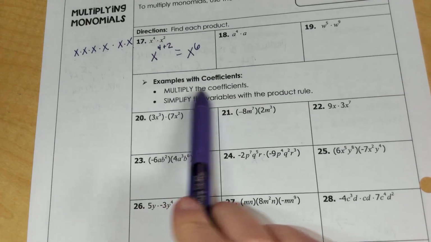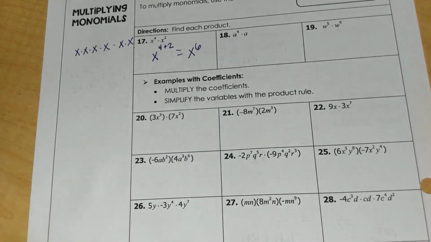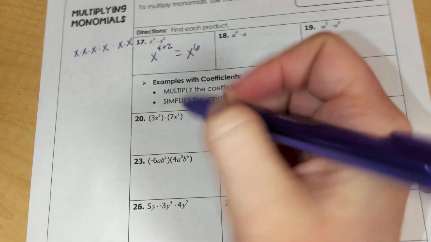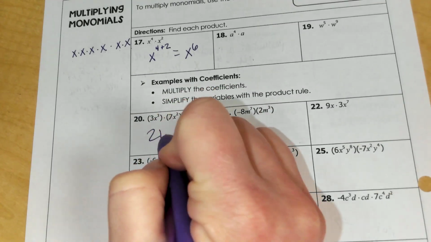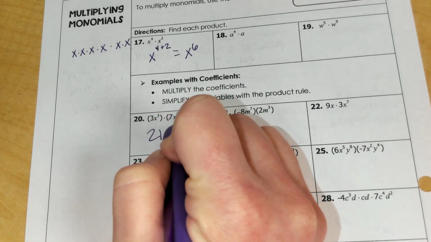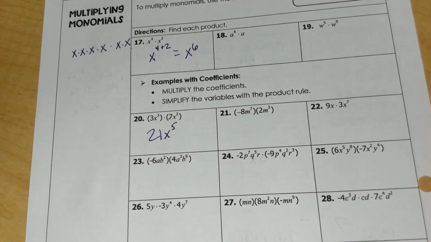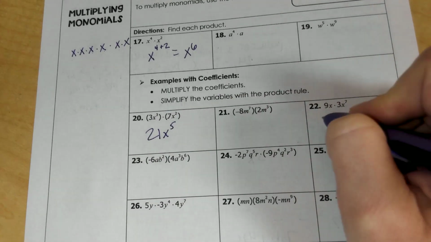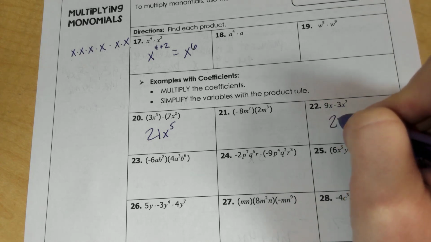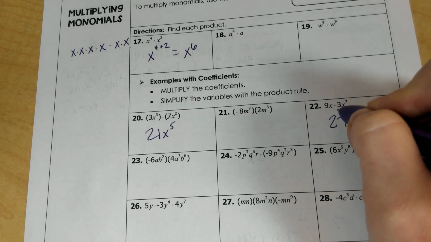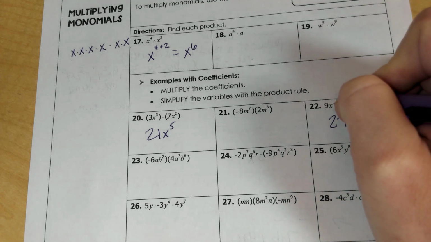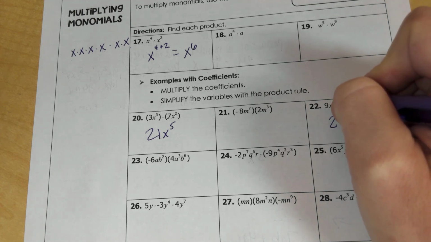Alright, now what happens if there are coefficients? Well, first off we're just going to multiply the coefficients together, and then we're going to multiply the variables together with the product rule. So for example, let's look at number 20 here. I'm going to multiply 3 times 7, I get 21. X cubed times x squared becomes x to the 5th, because we're going to add the 3 and the 2 together. Another example would be 22, where we have 9 times 3, which is again 27, and then x times x to the 7th power. It's key to remember here that just because there's not an exponent doesn't make it 0. It's understood to be 1.